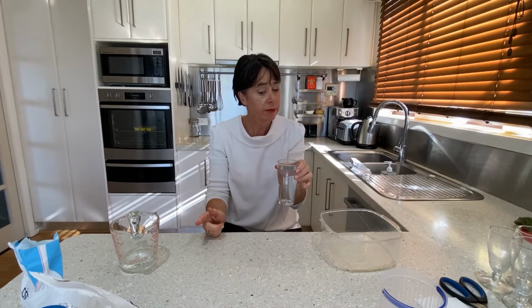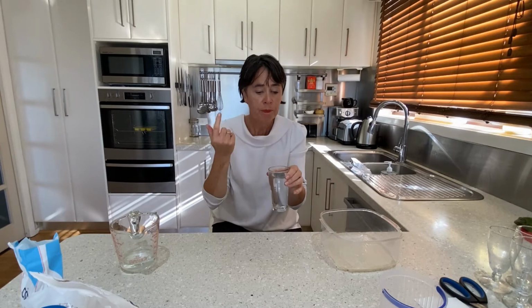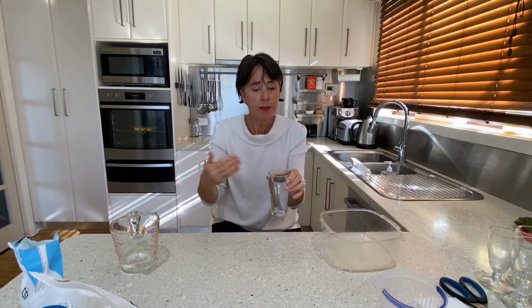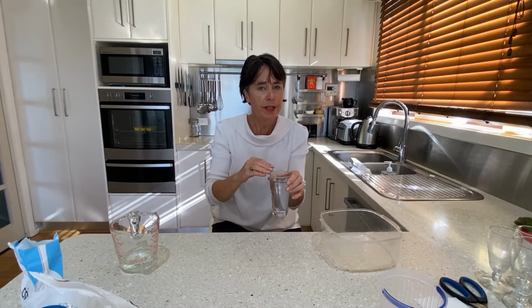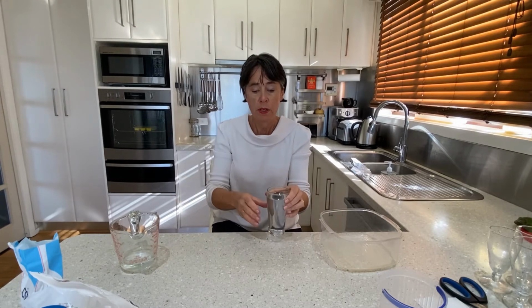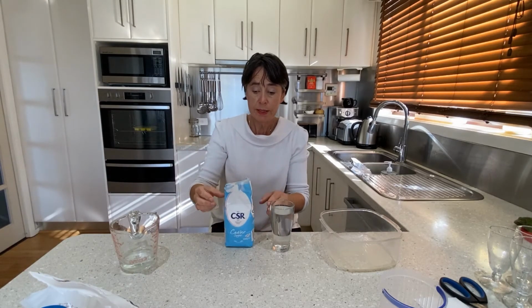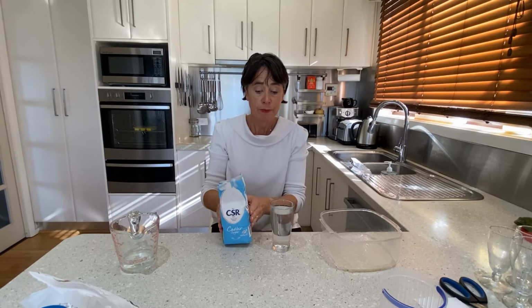But if I taste it, what do you think I'll find? I can taste it. The particles are still there. They've just been separated so far apart that you can't see them anymore. And what we call that is dissolving. And in this case, the sugar has been dissolved in the water.